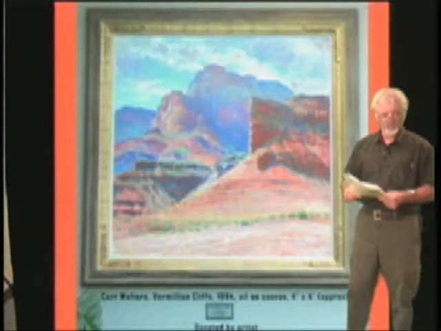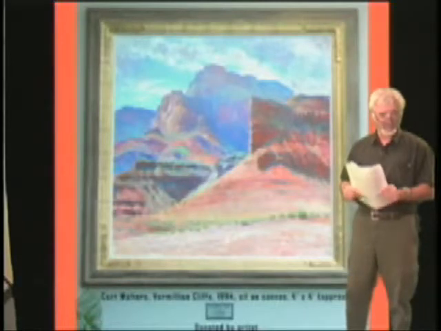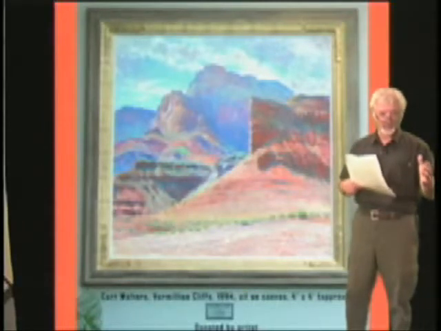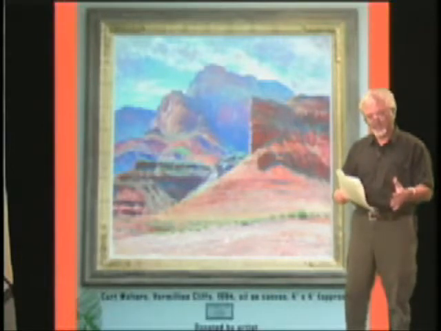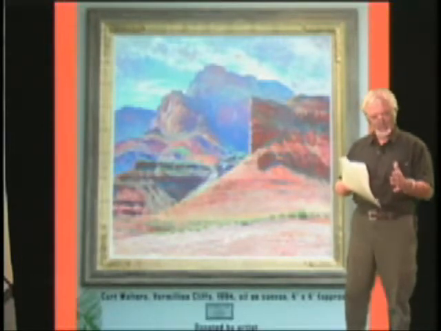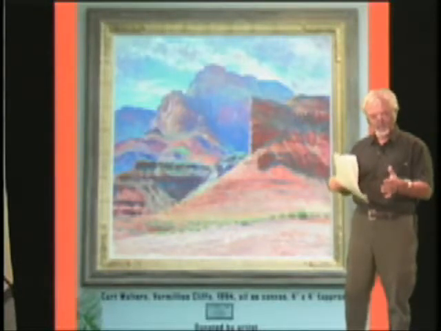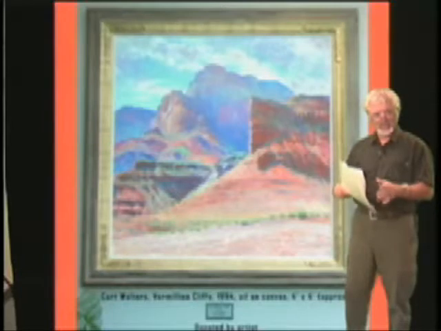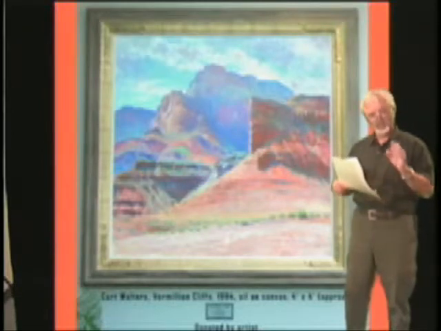In some ways, Walters' painting, Vermilion Cliffs, although it's still in the representational style and still has the same subject matter of the Southwest, and is also a similar medium, I think it's acrylic, it might be oil, and it's also a similar size, its view of nature is pretty much the opposite of Cogan's. If you look up close in the details, you'll see that the texture of this painting is for real.